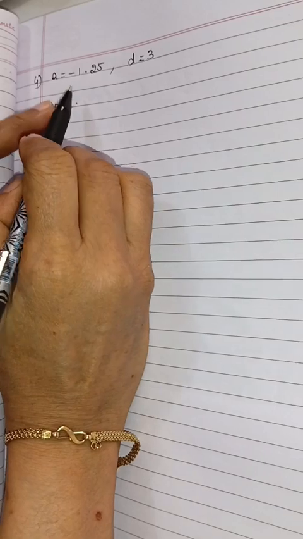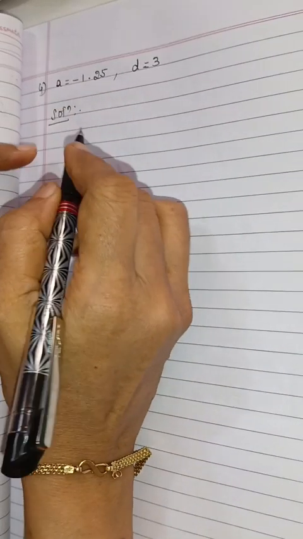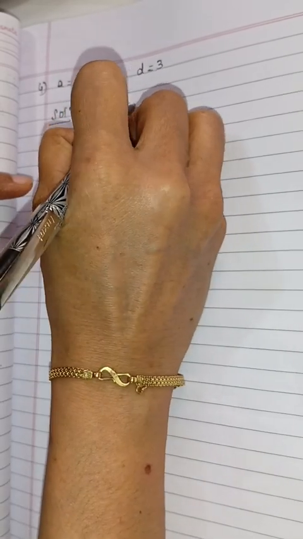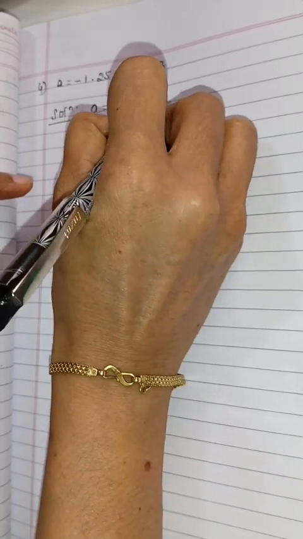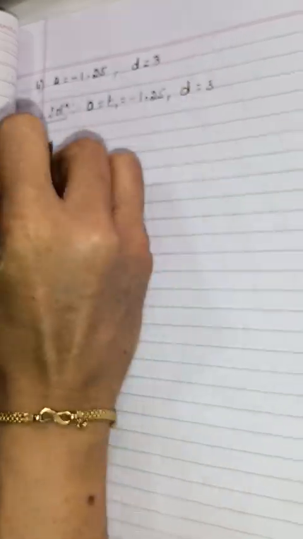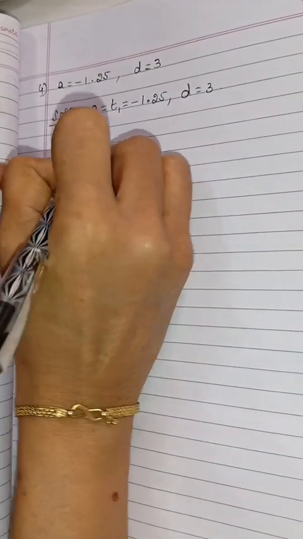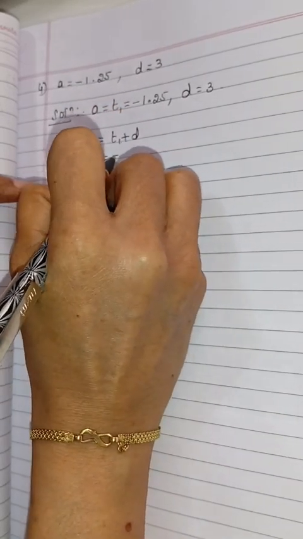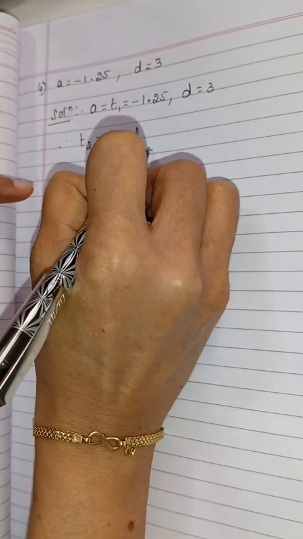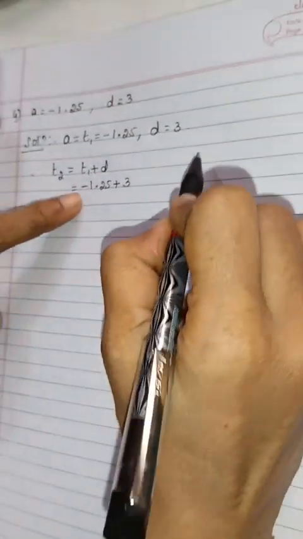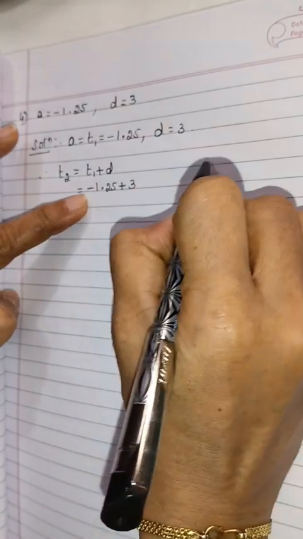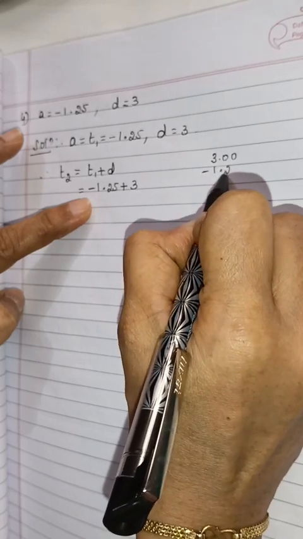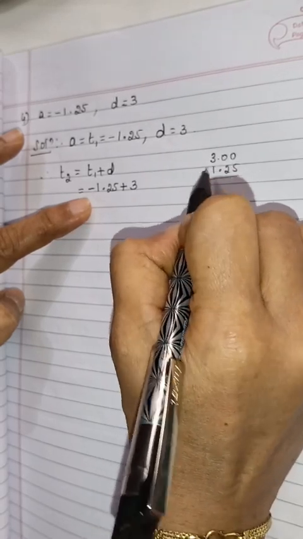Fourth one is A is minus 1.25, D is 3. Therefore, A, that is T1, is minus 1.25 and D is 3. Therefore, T2 is T1 plus D. T1 is minus 1.25 plus D is 3. Okay. So, here we have to write the bigger number up. This is the bigger number and this is 1.25. This is minus, no, minus sign.